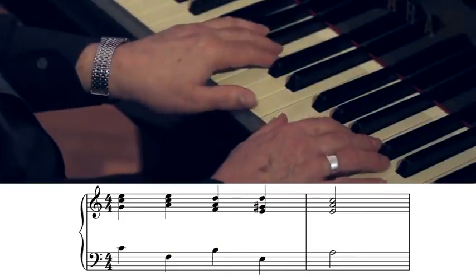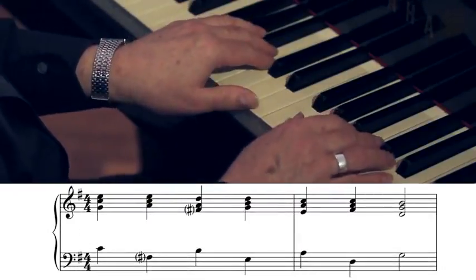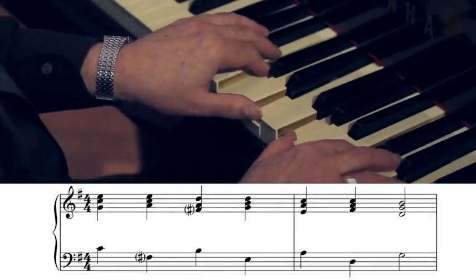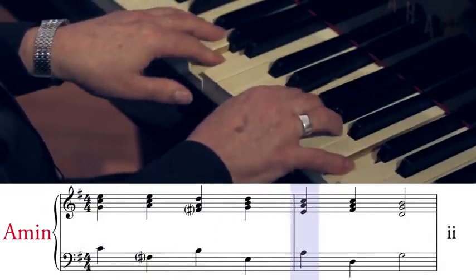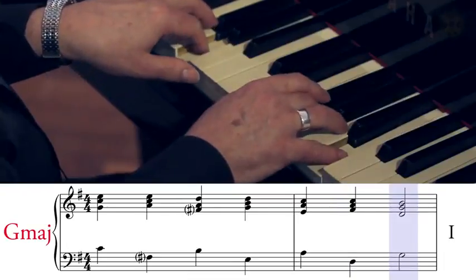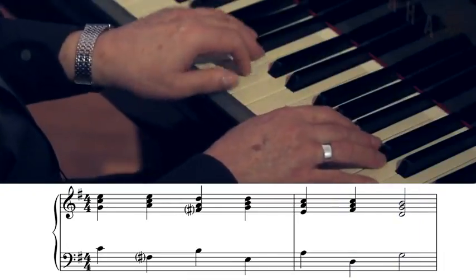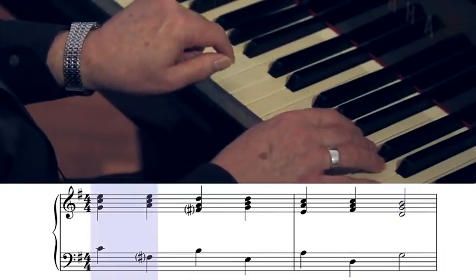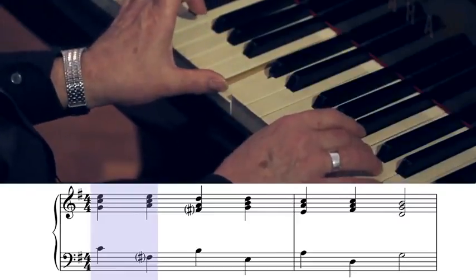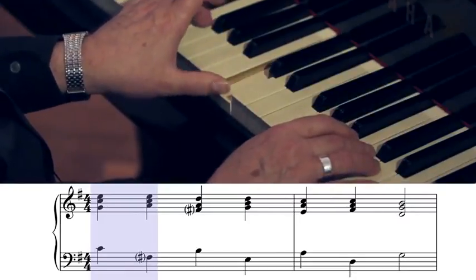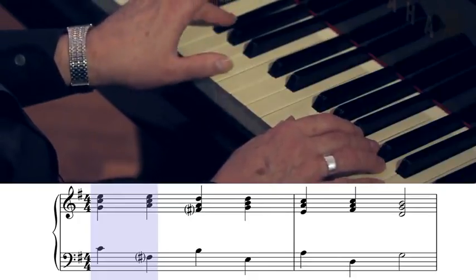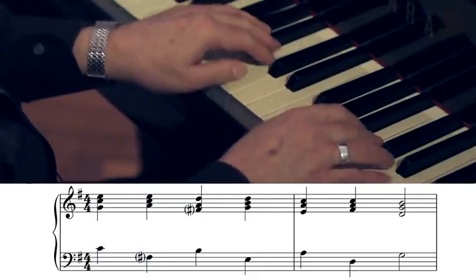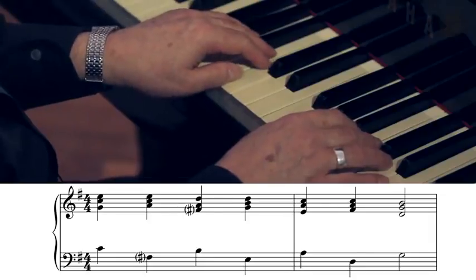Or we might want to go to G major. So if we start again in C, the important thing there is that the first fifth is not perfect. It doesn't go C, F, it goes C, F sharp, and that pulls it around to G. So here we are again, C major to G major.